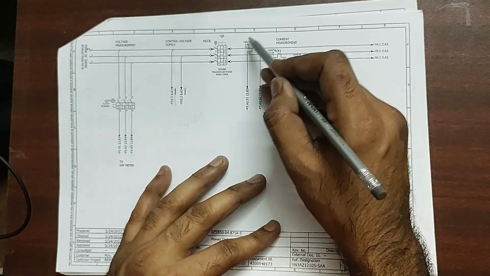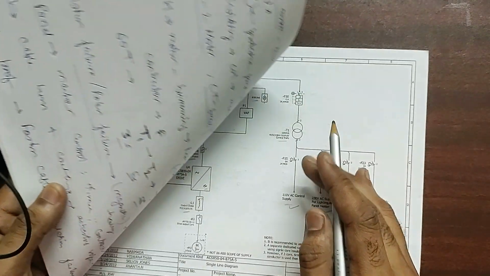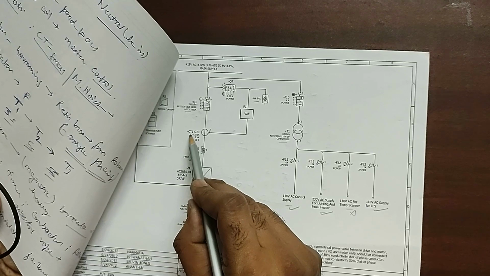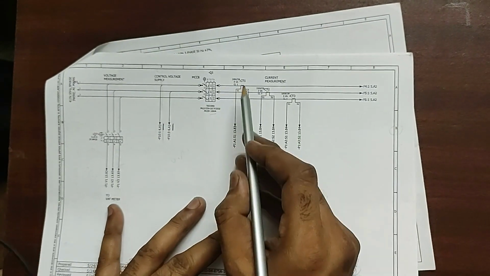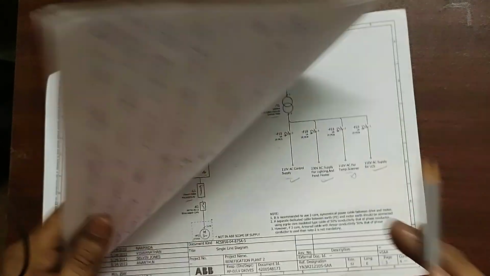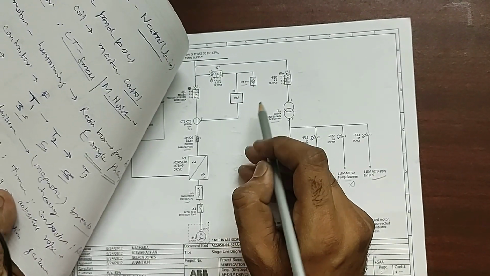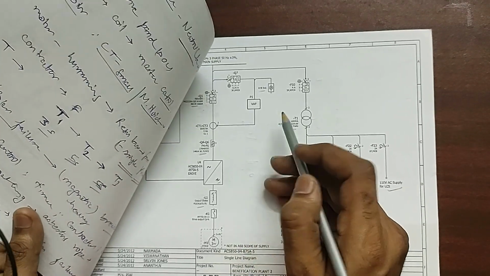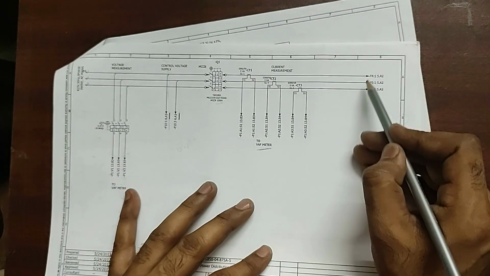the camera is not steady, you can skip it. Once it has been on, all the phases are provided with CT, current transformer, here. CT1, CT2 and CT3. So it will again go and feed to the VF meter to measure the current. That's how it will measure the current. So this part is being done, and again it will go ahead.